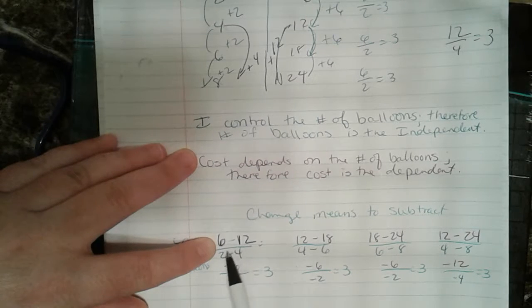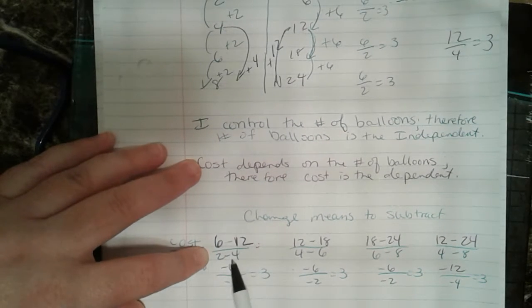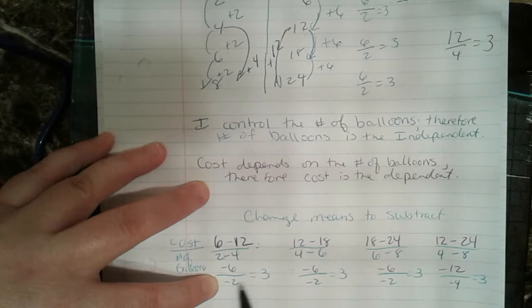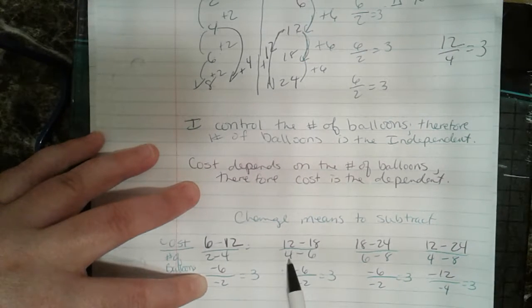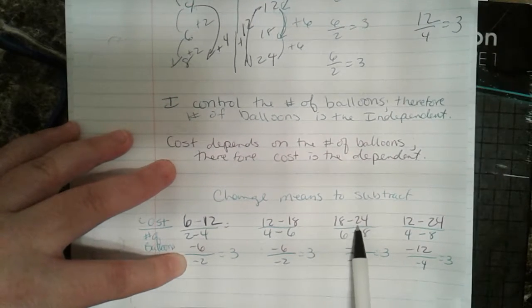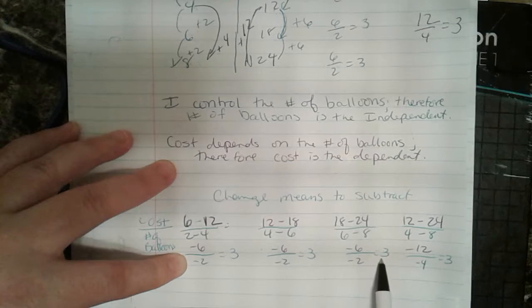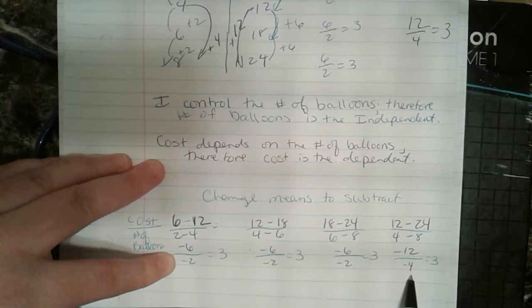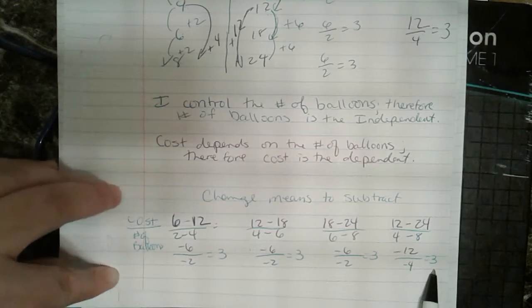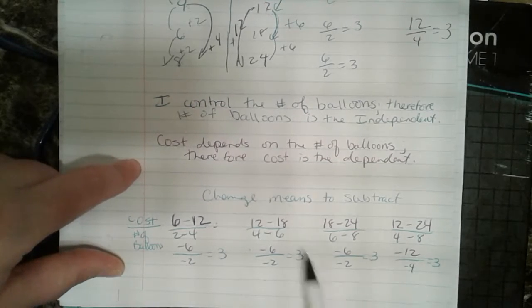Now, down here, I have 6 minus 12 and 2 minus 4, which equals negative 6 over negative 2, and negative 6 divided by negative 2 is 3. Well, where did this come from? Where did these all come from? 12 minus 18, 4 minus 6, and that again gave me the exact same thing. If you notice over here too, 18 minus 24, 6 minus 8 gave me the exact same thing. And if you look over here too, 12 minus 24 over 4 minus 8 gave me the exact same thing, except this was negative 12 over negative 4. But isn't negative 12 over negative 4 3? Yeah, it is.